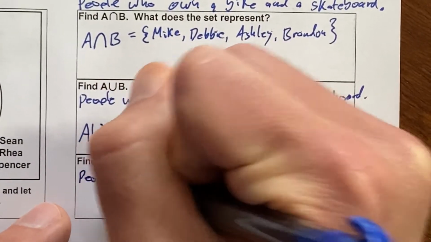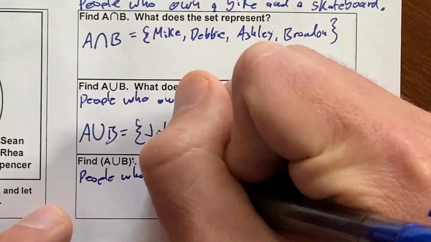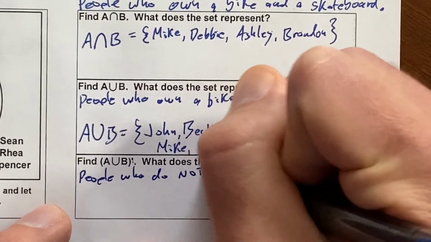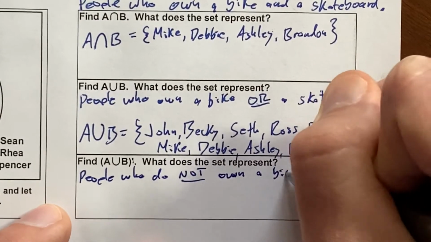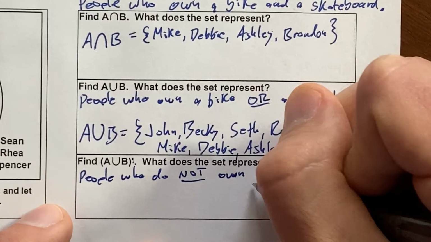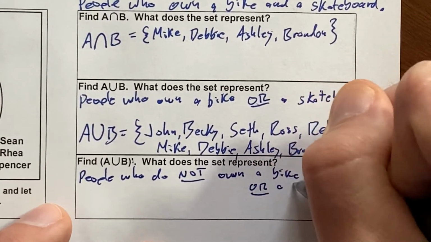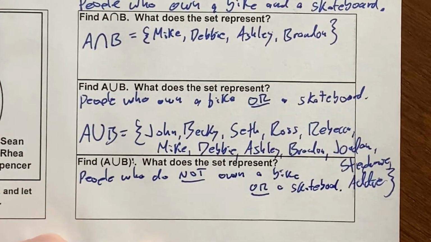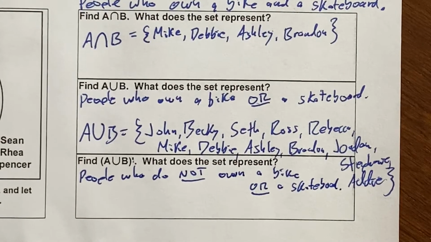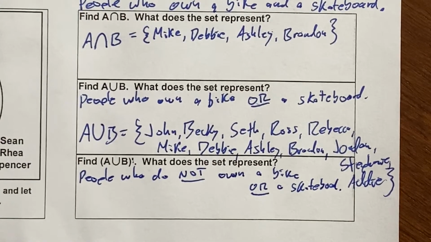People who do not own a bike or a skateboard.